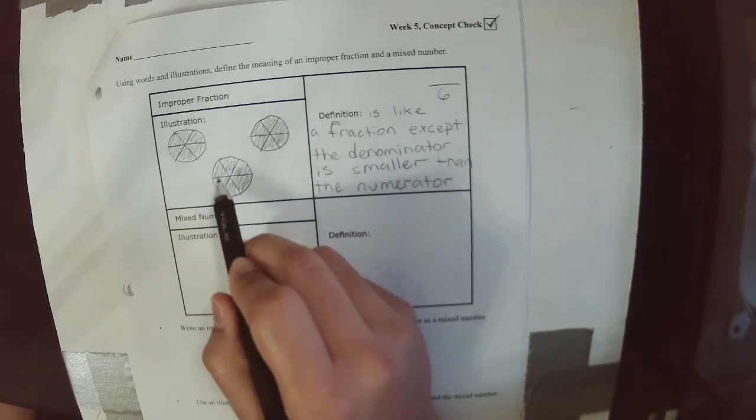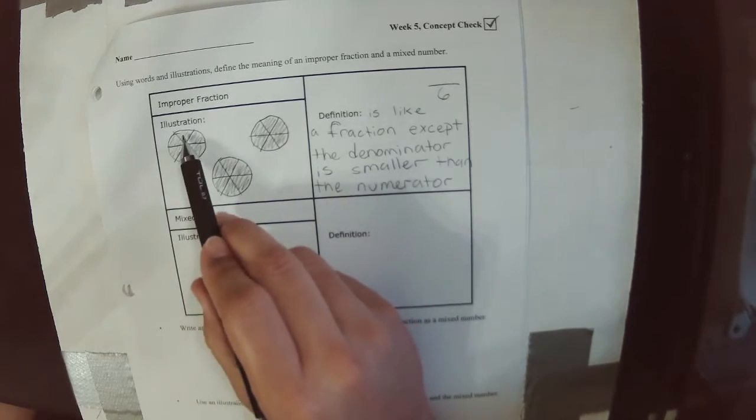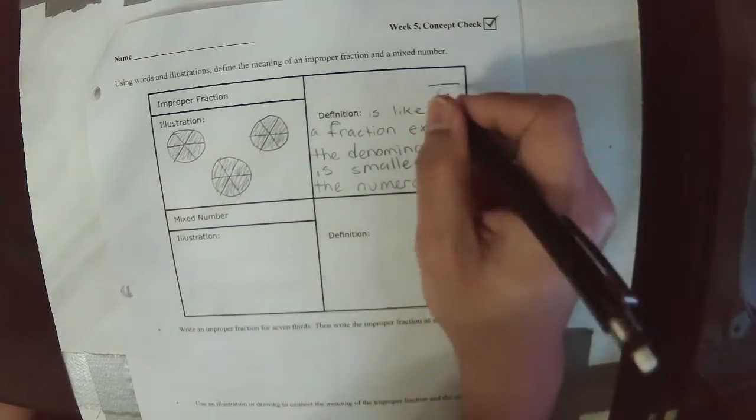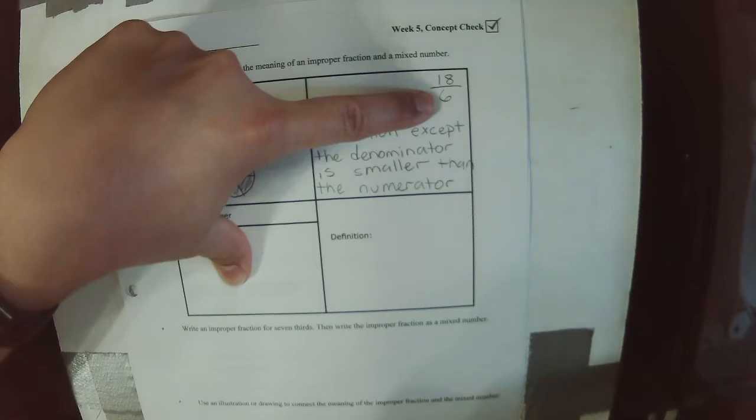And if I count all of the pieces that are shaded in, I would get 6, 12, 18. So our fraction would be 18 out of 6. See that our denominator is smaller than the numerator.